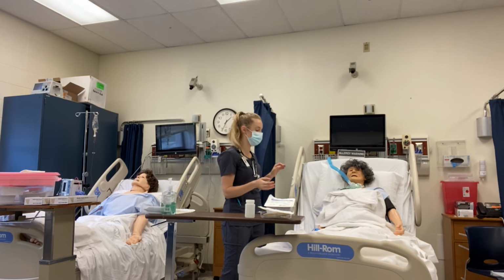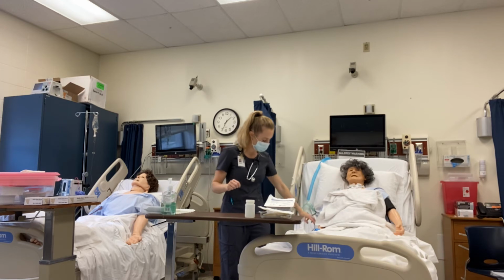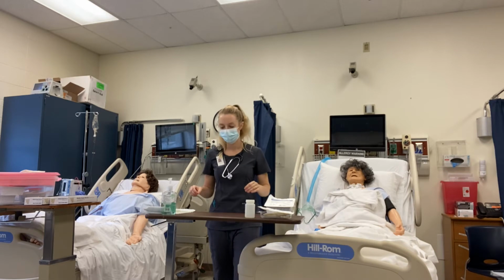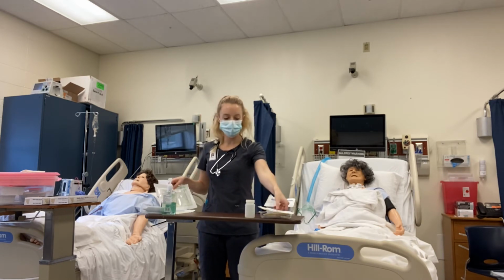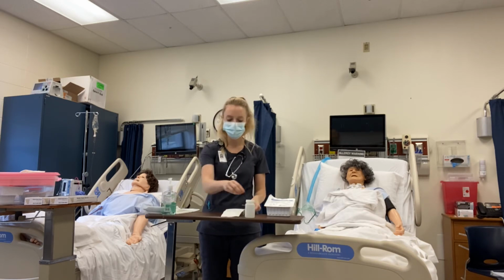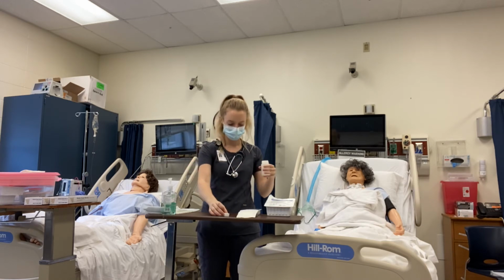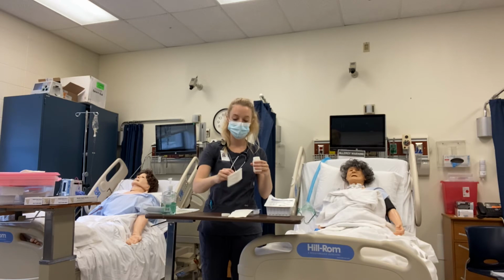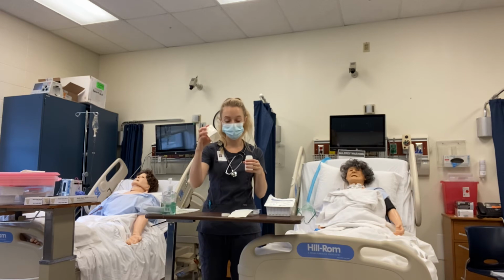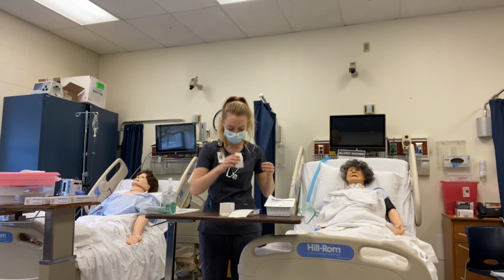Now that Mrs. Jones is almost ready to go, I'm going to take this off before I put on my sterile gloves and make sure that I have my suctioning here ready to go. I'm going to have my suctioning care kit here first, which I will go ahead and open. And I'll go ahead and open my saline as well. And I can go ahead and put the saline in my little container here.